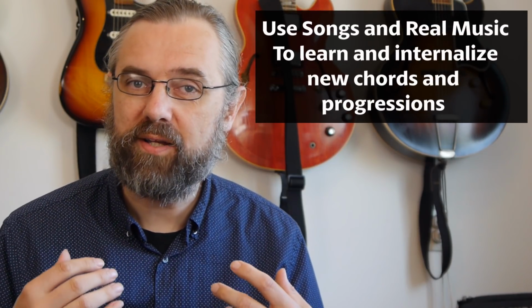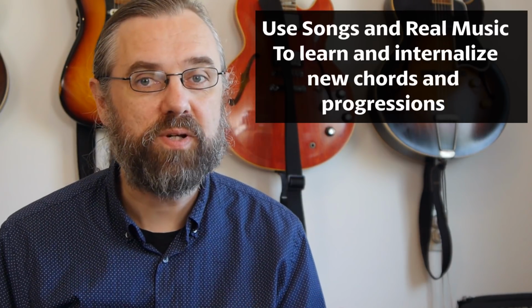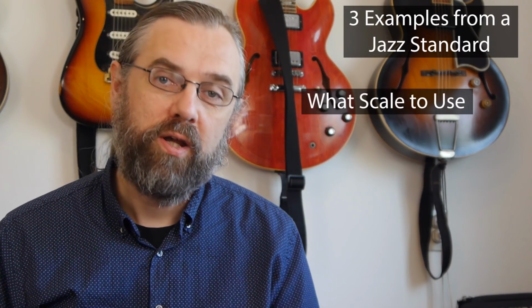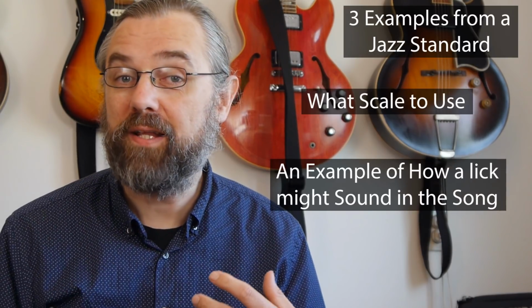Whenever I'm trying to learn something new, I'll go find songs that have that chord progression or that specific chord and then try and use that to really get that into my system. This video will show you 3 examples of the flat 3 diminished chord, and for each of them I'm going to go over what scale goes with the chord and also an example of how you might improvise a line on the progression in that chord.